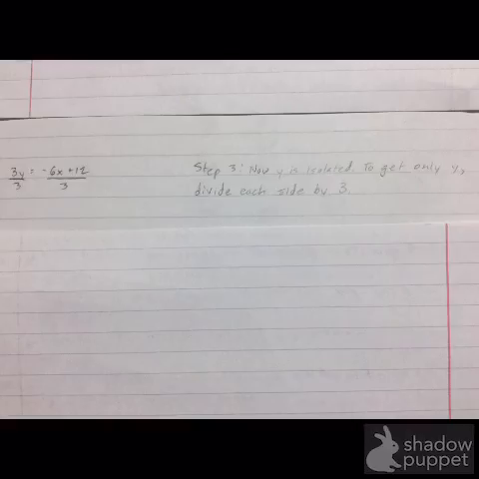Now you have to get 1y. To get 1y, you have to divide both sides by 3. After dividing both sides by 3, you end up with y equals negative 2x plus 4, which is written in slope-intercept form. Step 4 is ending up with a slope-intercept form.